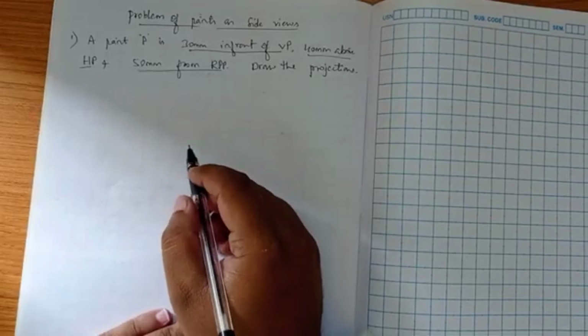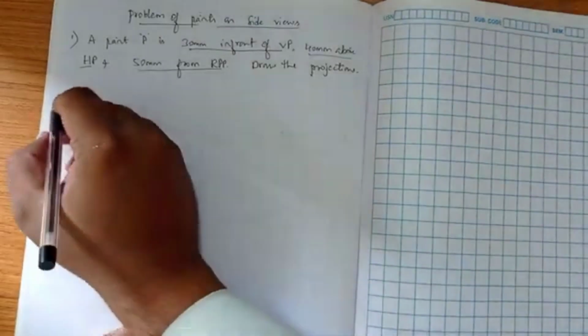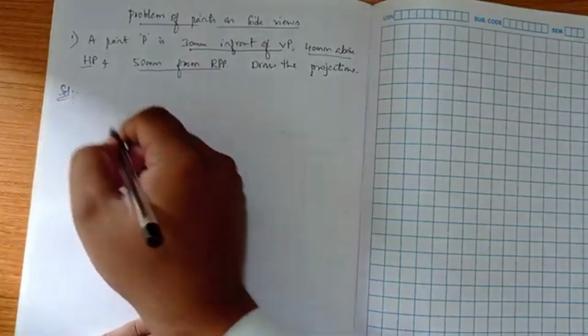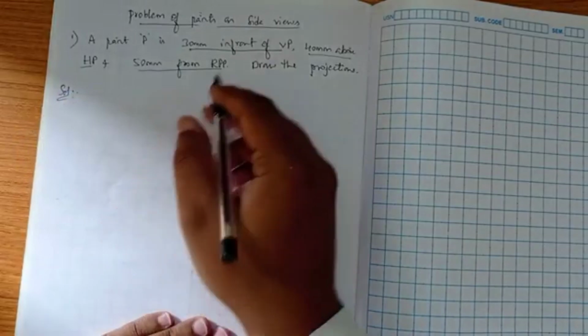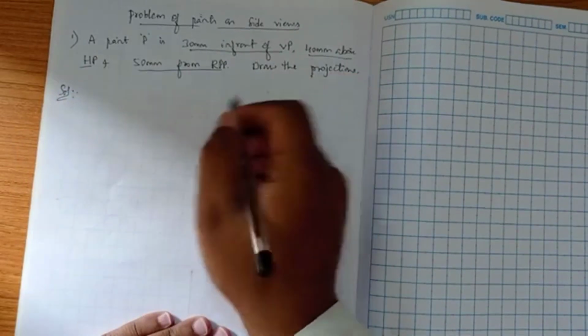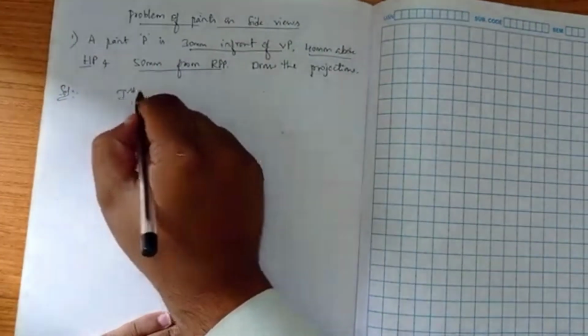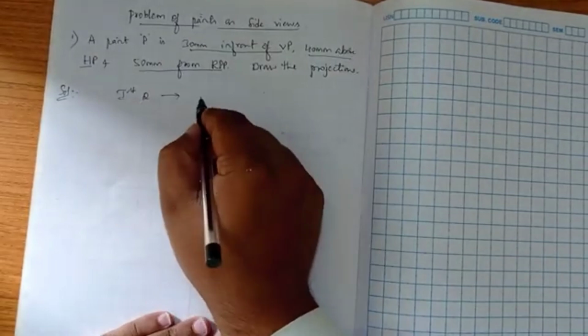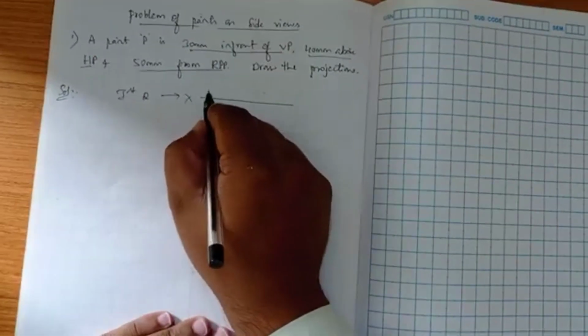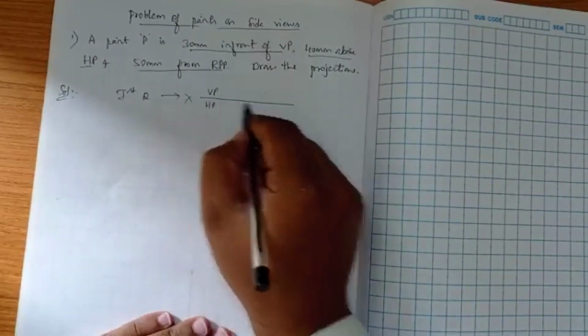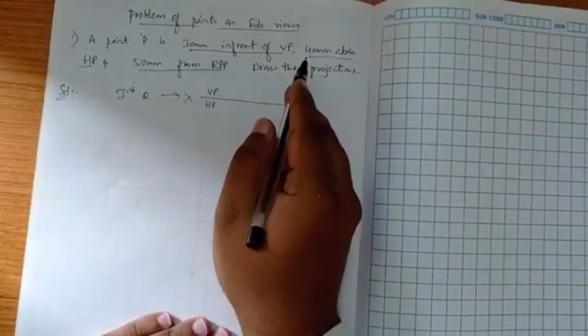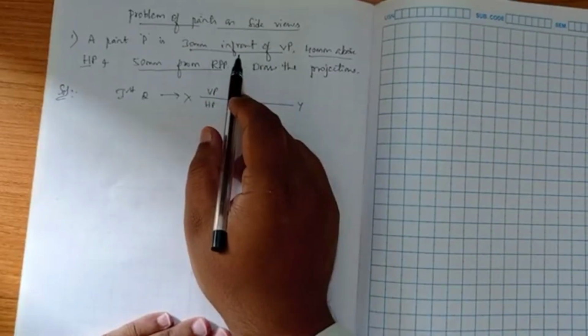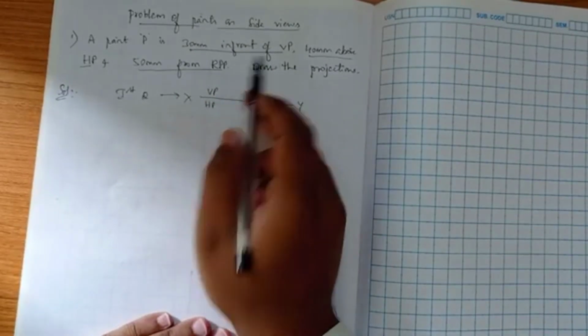Okay. So in this problem, as we know, it involves three concepts. First, to identify the quadrant. In front of VP and above HP means it is our first quadrant. So for the first quadrant, we know the notations: VP, HP, XY. That means first we are going to draw the first quadrant, top view and front view.